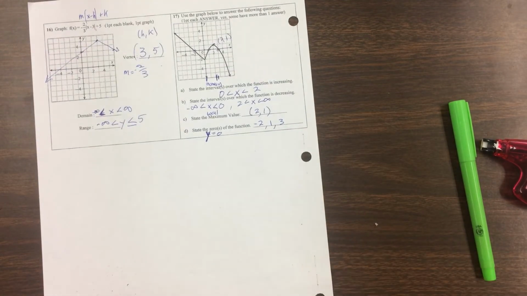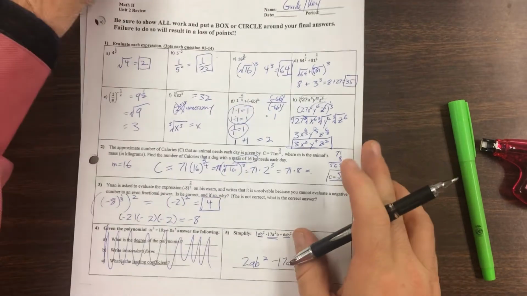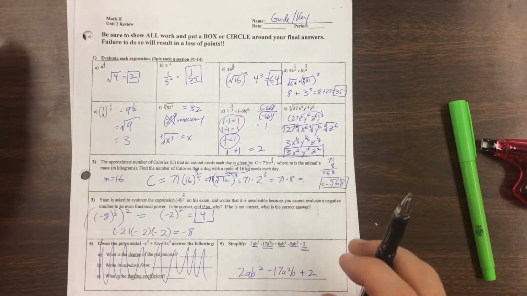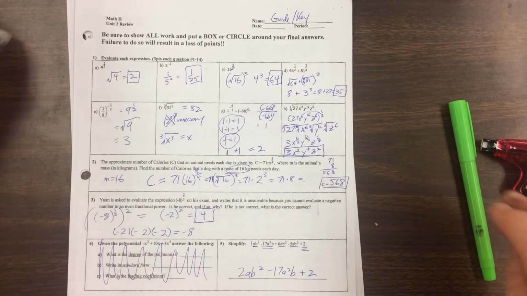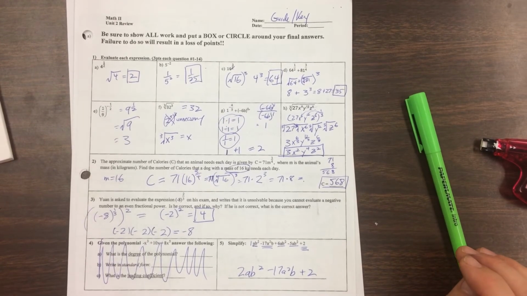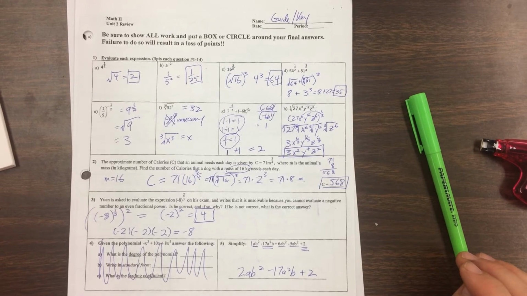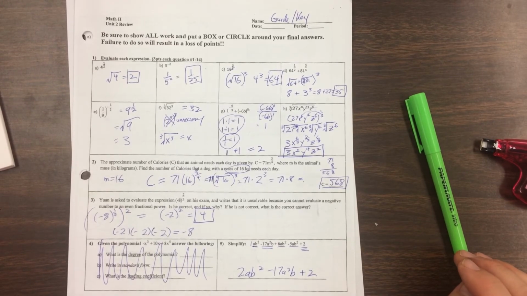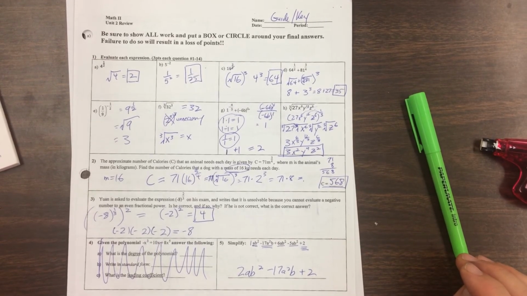All right, there's your review. Good luck. Study well. If you get through all of this, and you can do it promptly, not rushing, but if you can just get through it, you don't have to sit there and agonize over these, then you're in good shape. So we'll take the test on Wednesday, and I will see you then.